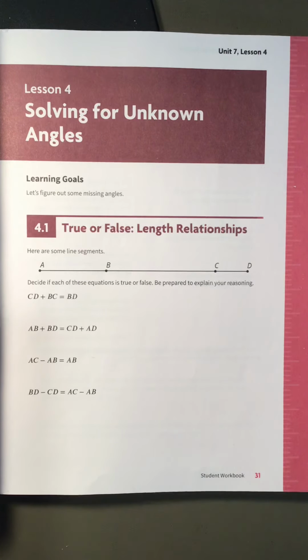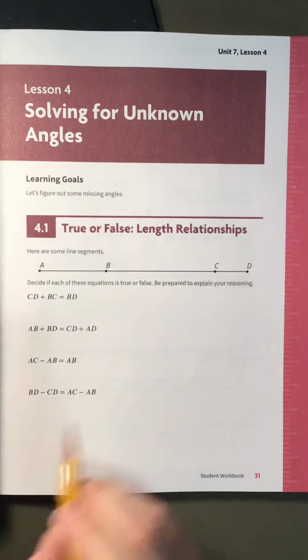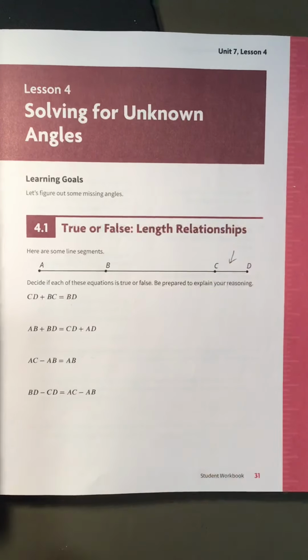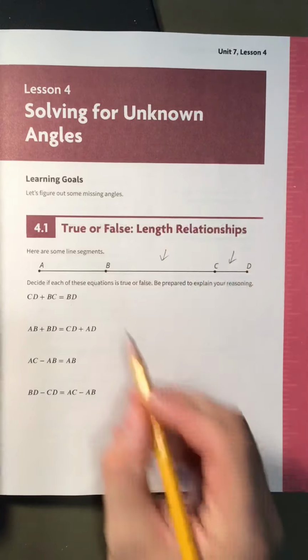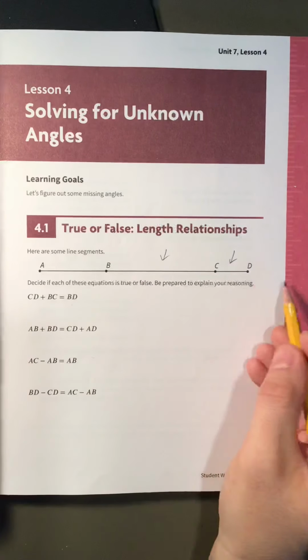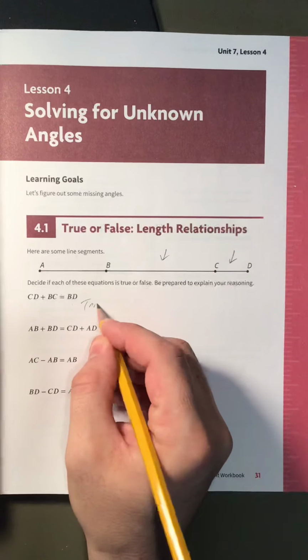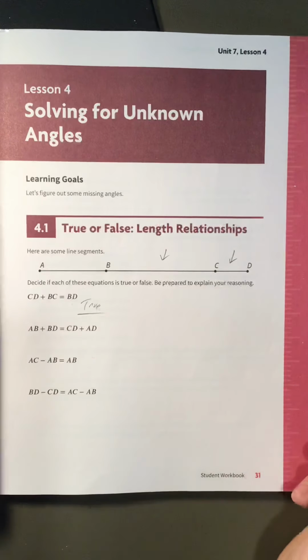It says decide if each of these equations is true, be prepared to explain. So it gives us a line segment there. You can see the letters listed on it. So the first one there is CD, the same as adding BC. Does it equal BD? So look where CD is, make a little note, and BC, does that equal the same as what BD would be? That looks like that will be true.